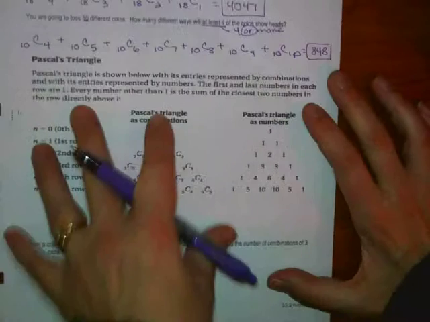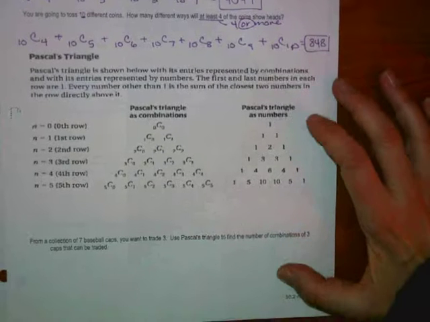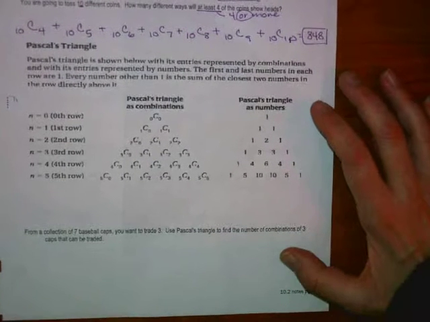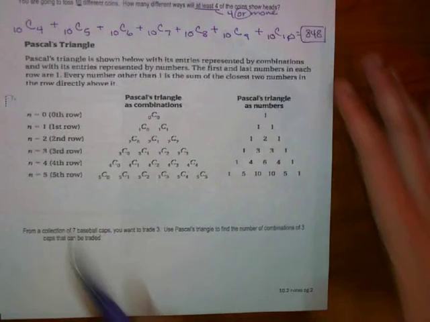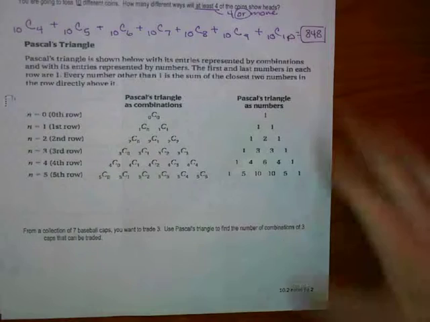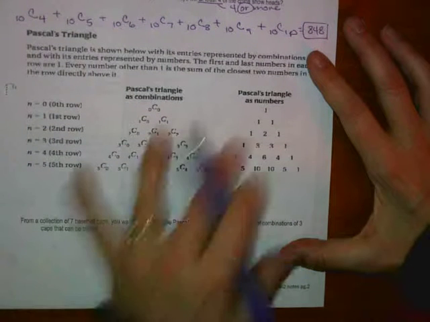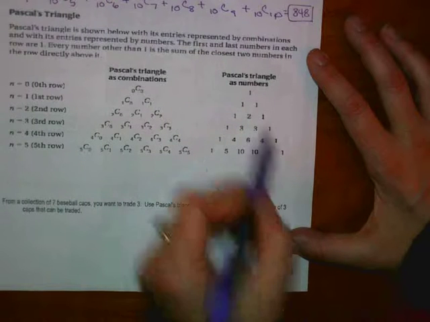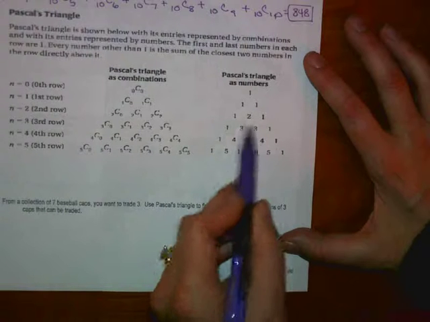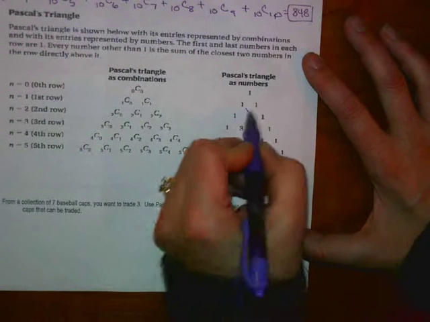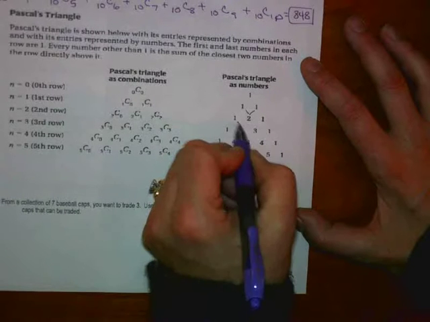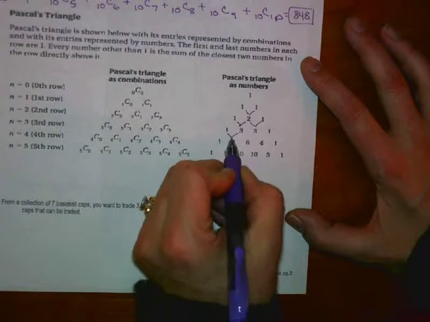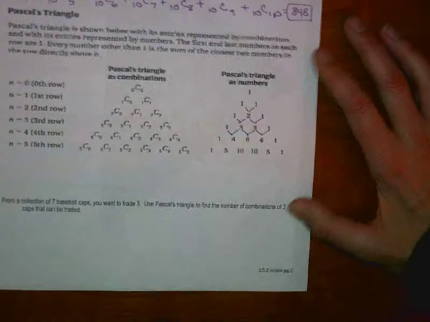Part 2, how many people have seen Pascal's triangle before? It's shown below with its entries represented by combinations. Ladies and gentlemen, Pascal's triangle has all sorts of magical things that occur within it. However, we're going to use it for one thing in this section, which is really kind of cool. There is an infinite number of rows in Pascal's triangle. It goes forever. Notice that it starts with 1, and all the way down the left side is 1, all the way down the right side is 1. And you can get each of these numbers inside here by adding the 2 above it. 1 and 2, 2 and 1. You see that? It's pretty nifty, isn't it?